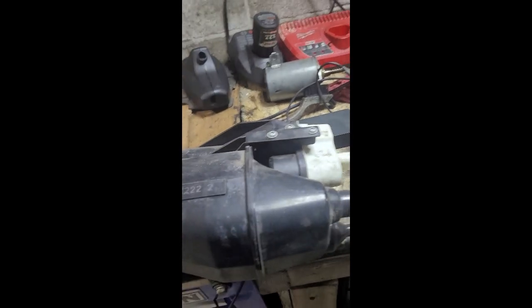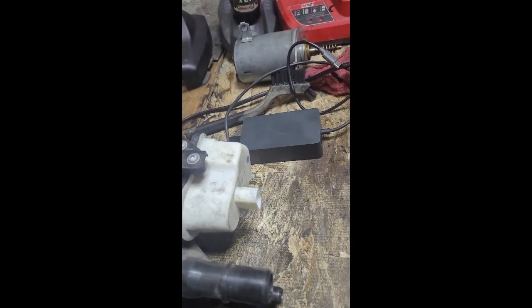Let's press off and let's try valve on. Let's see if that makes any difference. No difference. Okay, now I'm just going to connect the pump and see what happens.